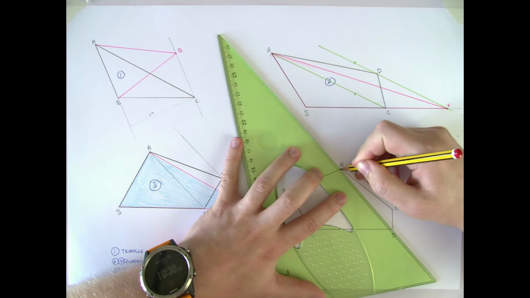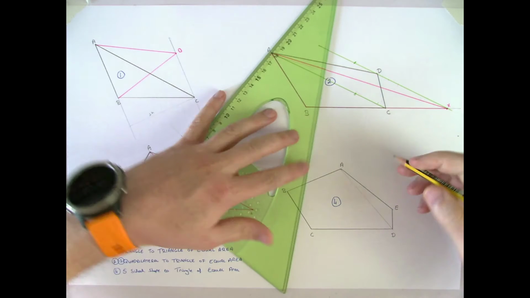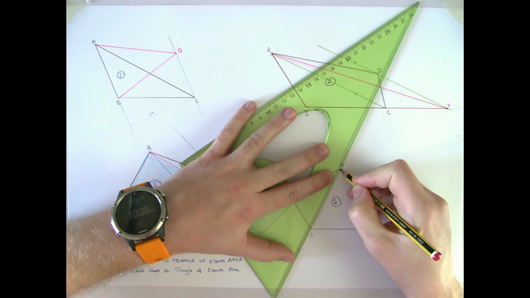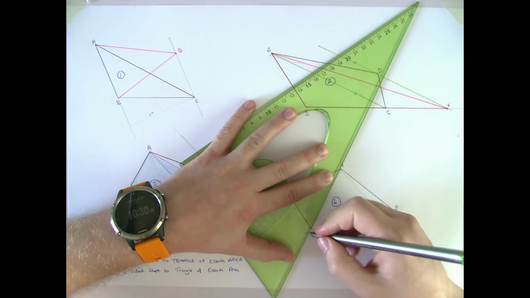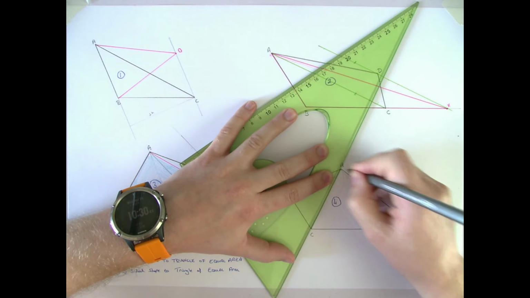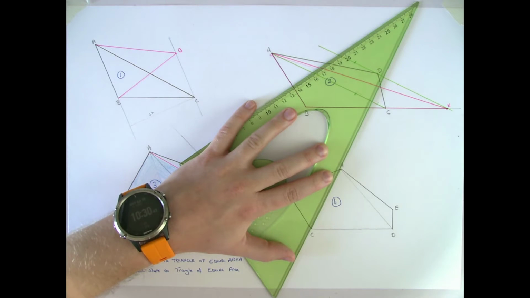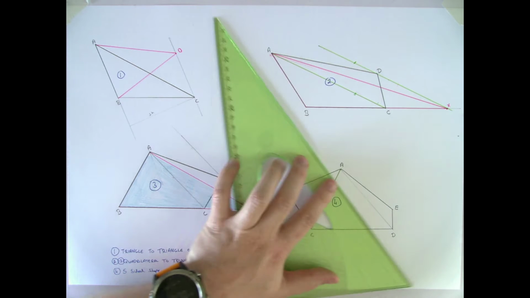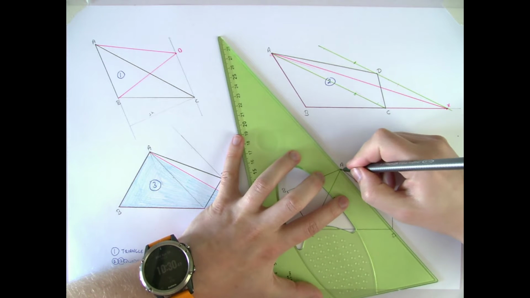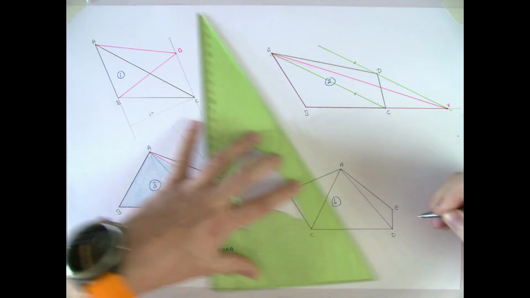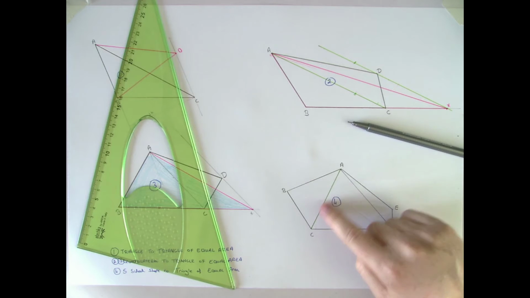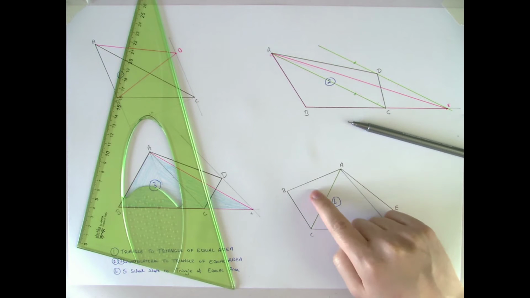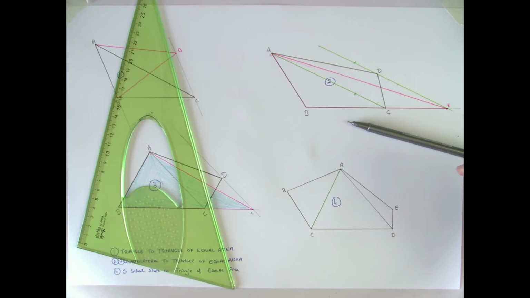So I'm going to take A to D, that's one triangle, and A to C here as a second triangle. So I now have one triangle here in the center, a second triangle off to the left, and a third triangle off to the right.